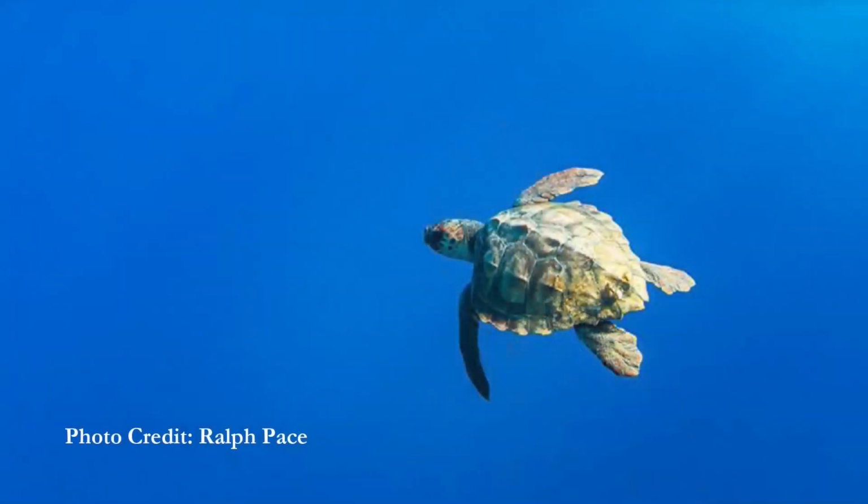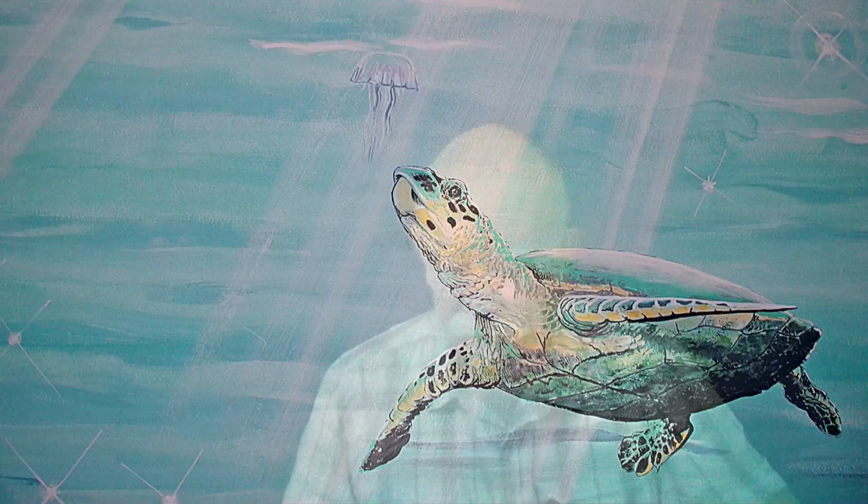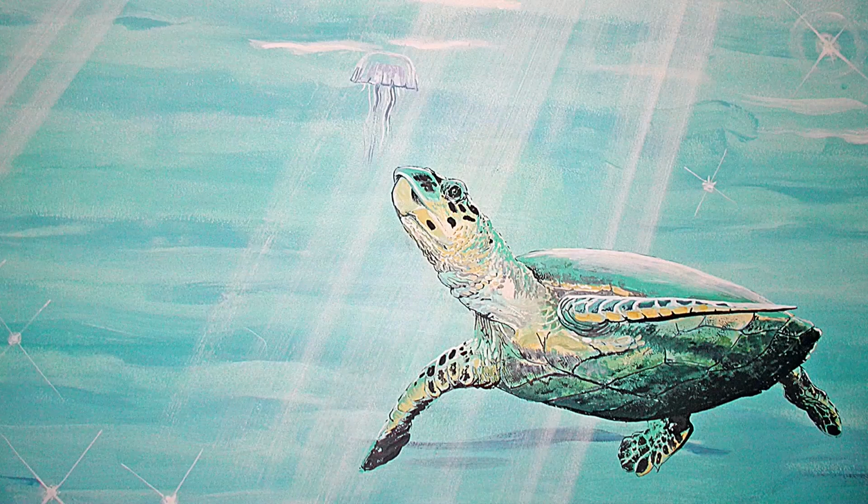Today I'm going to start working on the image of a sea turtle that's being viewed from actually under the water. This is an image that I've done a few different times over the years. I originally did a watercolor, and then this is a photograph of a mural that I did that was for a little girl's room under the sea.